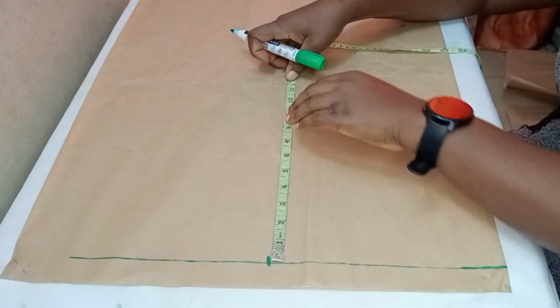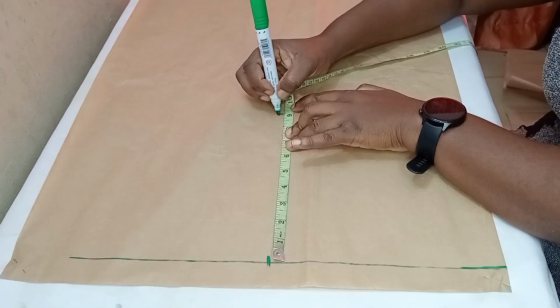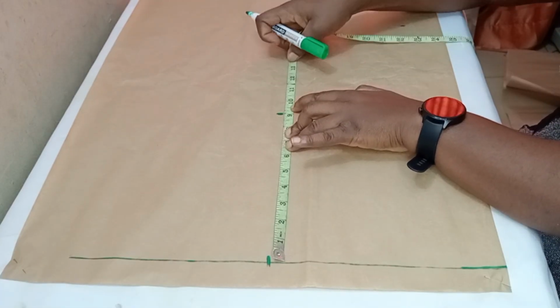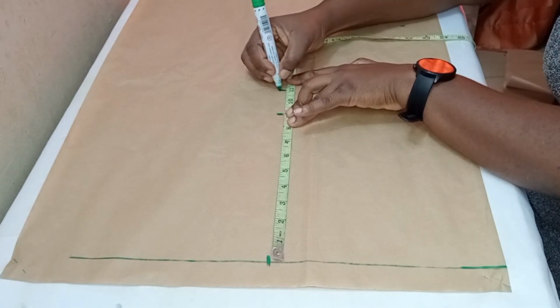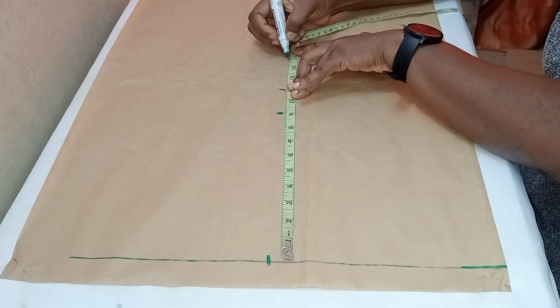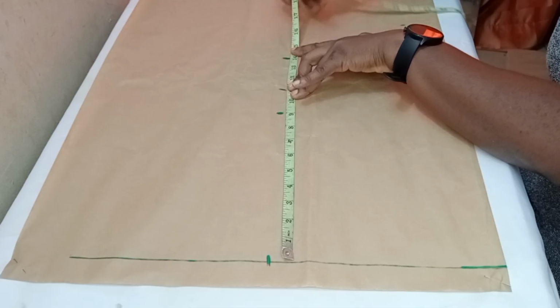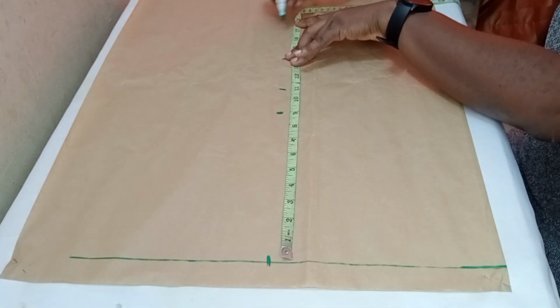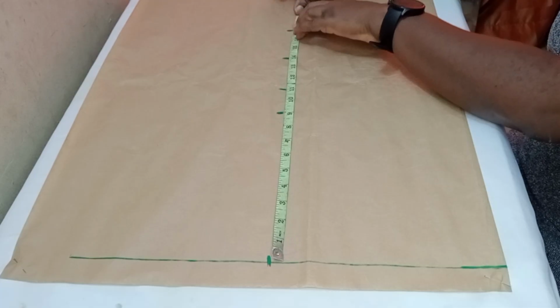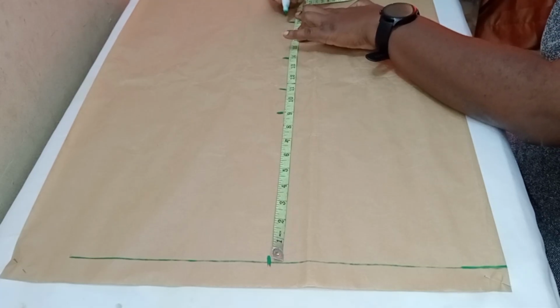I will be coming down to my chest line, and from there to my bust line. From my bust line, I'm having my shoulder to my under bust, and then my shoulder to my waistline, and I'll be doing 1 inch from that waistline that's going to serve as the allowance.